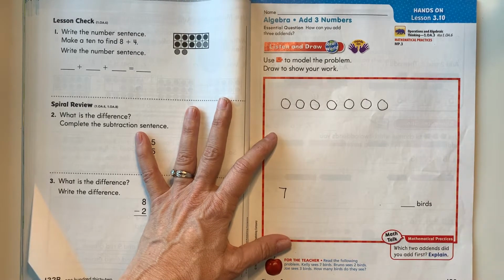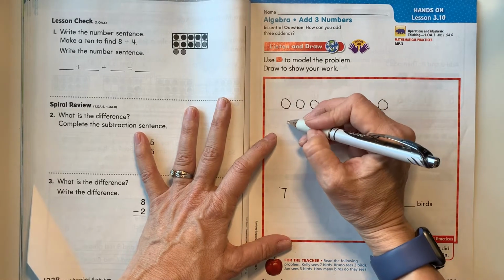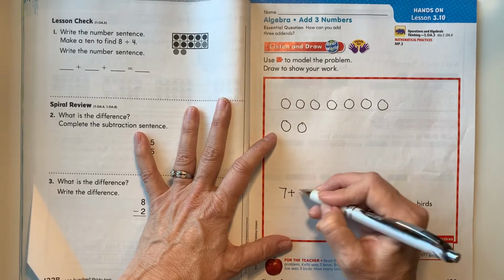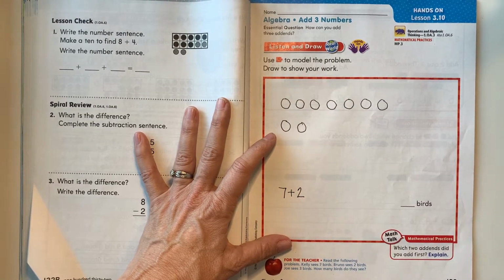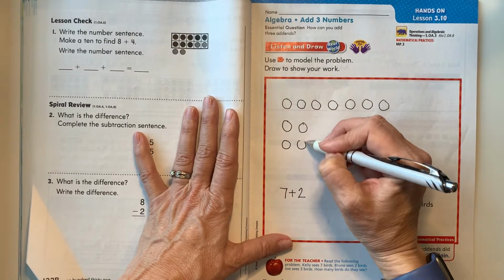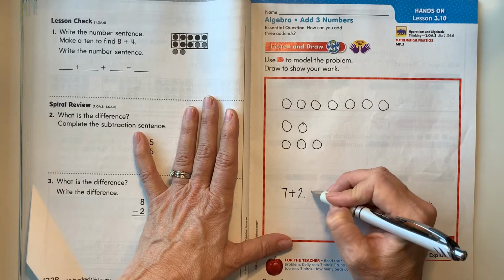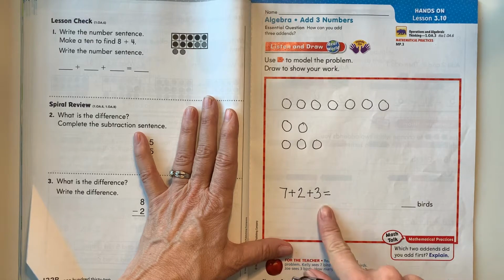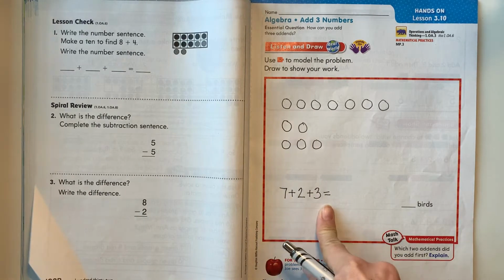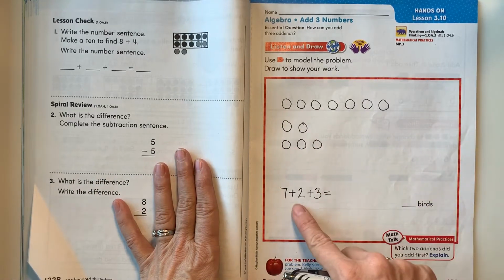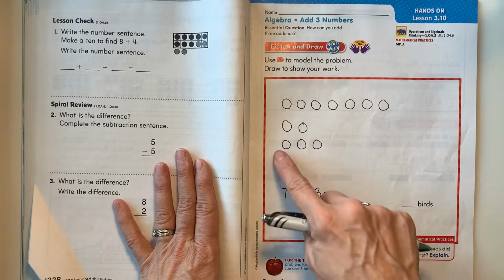Bruno sees 2 birds. So let's show the 2 birds Bruno sees. 1, 2. So plus 2. But we're not done, right? Because Joe sees 3 birds. So let's draw the picture of what Joe sees. 1, 2, 3. So now we're also adding 3. Now we have our equals. So we have an equation with 3 add-ins this time, not just 2 like we normally see. So we have 7 plus 2 plus 3.